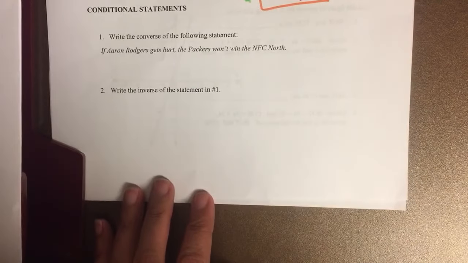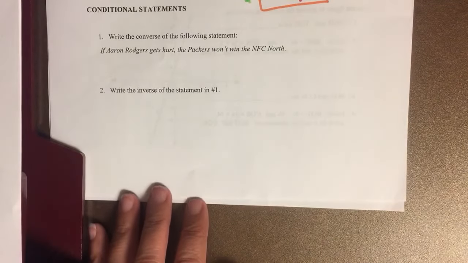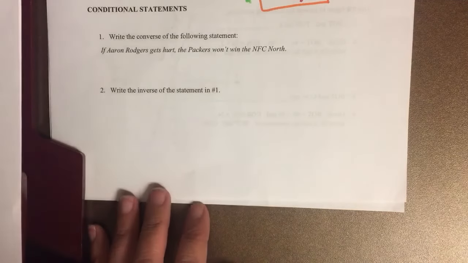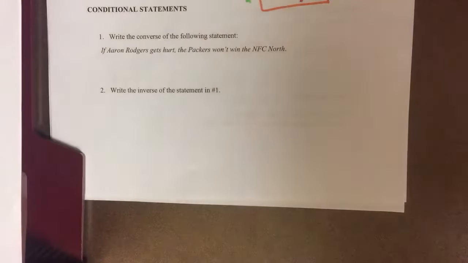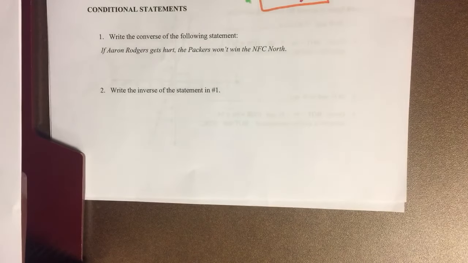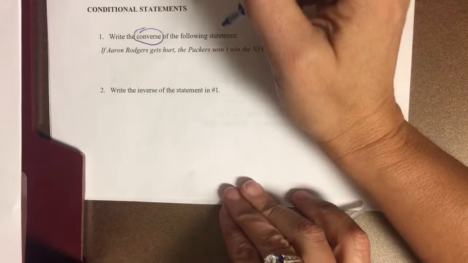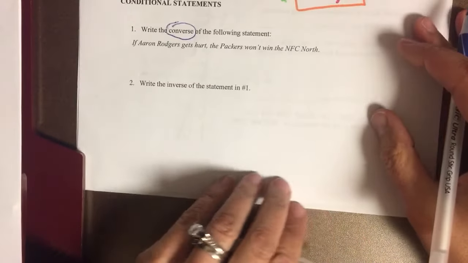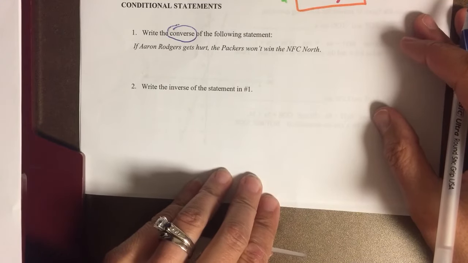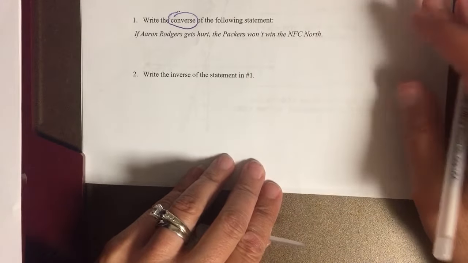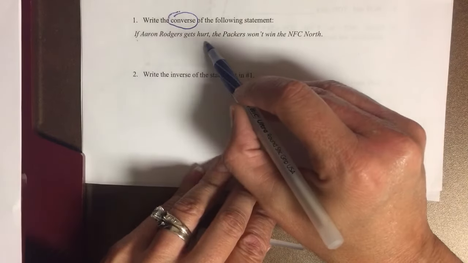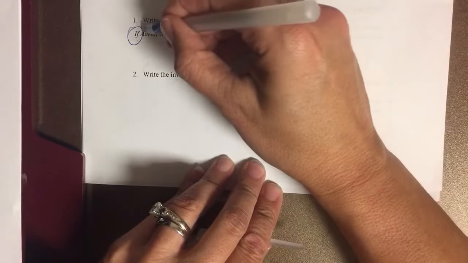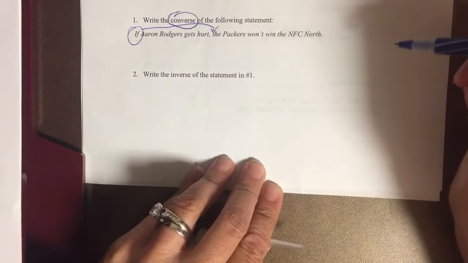Now let's look at conditional statements. If Aaron Rodgers gets hurt, the Packers won't win the NFC North. So what you're looking at with conditionals is the converse. I'm doing converse first. The converse, remember, is when the hypothesis and the conclusion switch. So instead of the if being in front of Aaron Rodgers gets hurt, the if is going to move in front of the Packers won't win the NFC North.